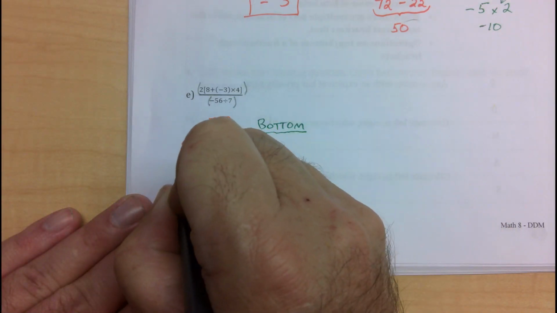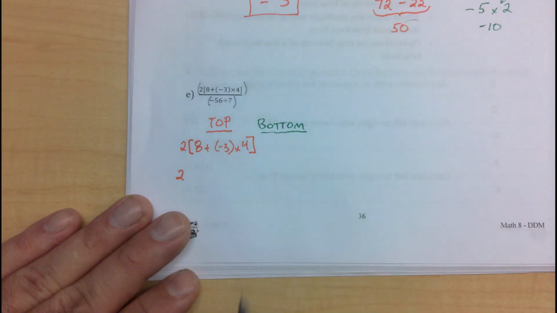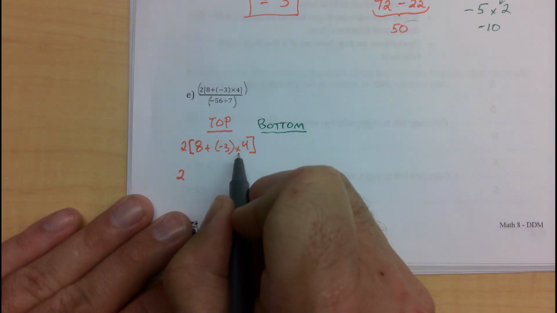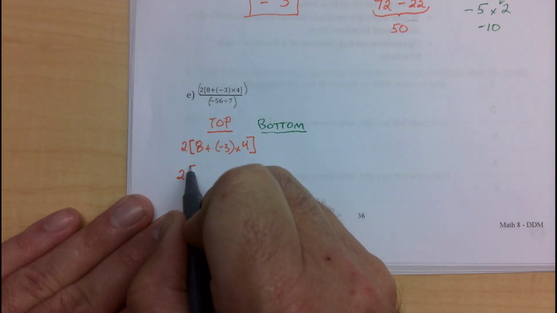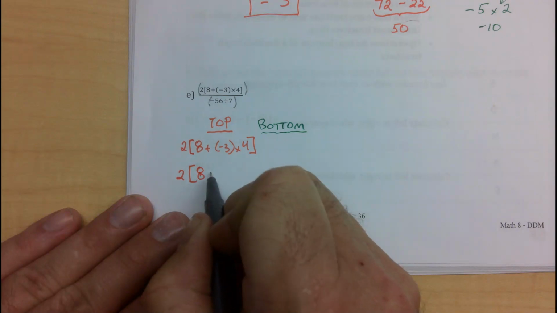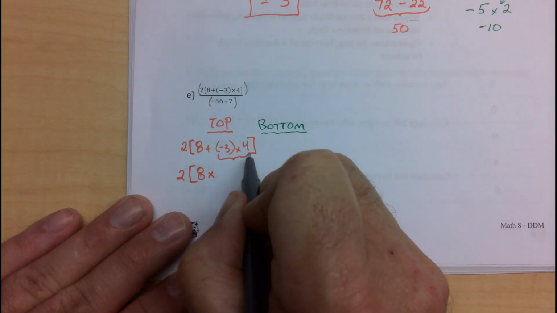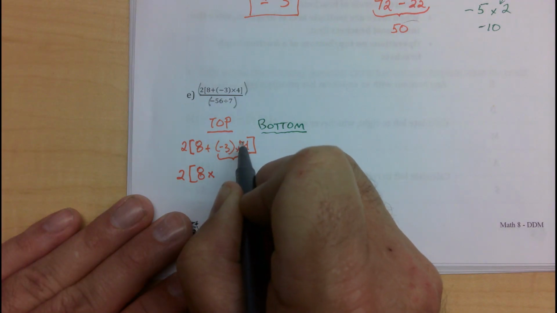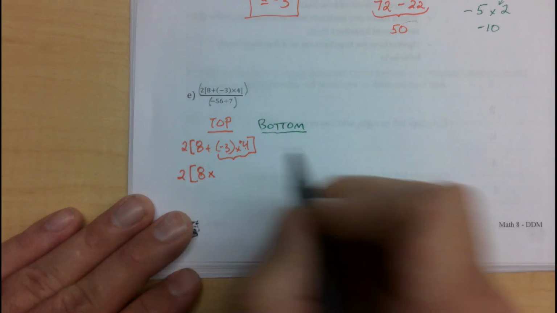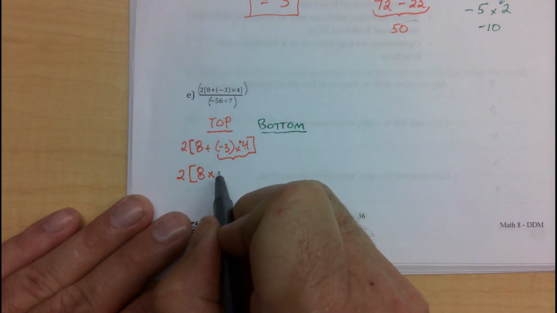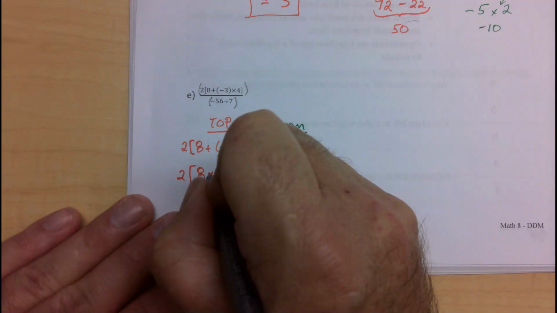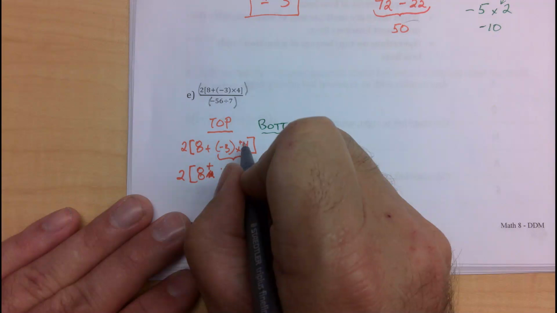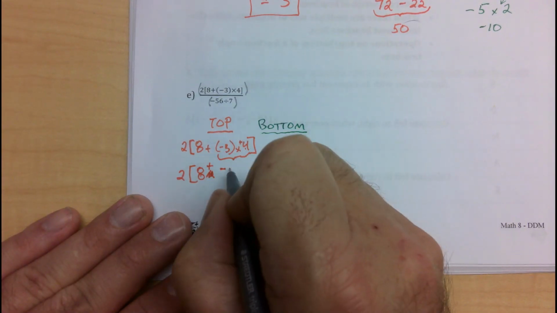So clearly this 2 has to hang out until these brackets are done. Inside the brackets we have addition and multiplication, so definitely addition has to wait. So -3 times a positive 4. Negative times a positive. No sign means positive, you always assume that. Oh, sorry, that's a copying error. That's supposed to be plus. My bad. Negative times a positive is a negative. 3 times 4 is 12.